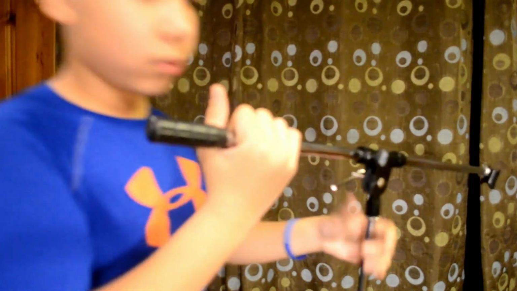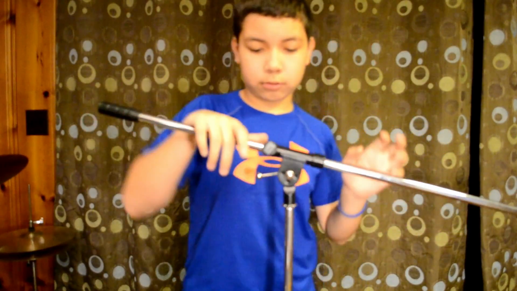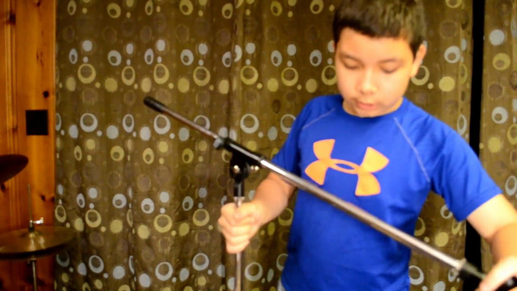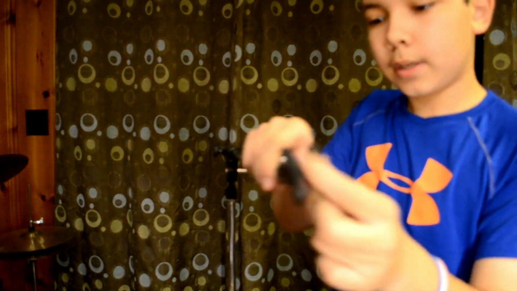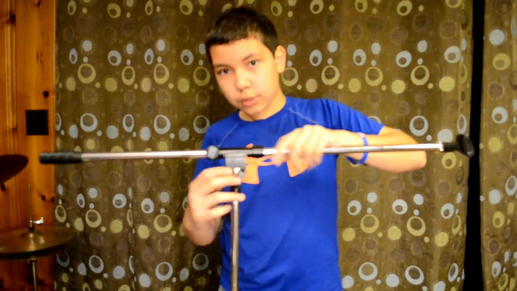Another compound machine is this mic stand. I used this as an example for a lever, but it's also a compound machine. There's a ton of moving parts you wouldn't think so. Here we have these levers, this little part for the mic, these wheel and axles, and some screws in here.